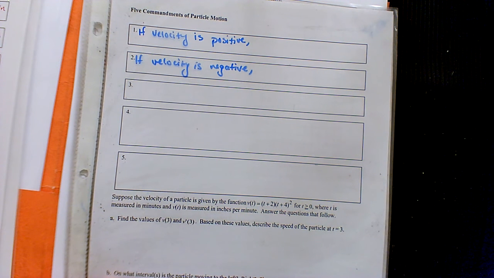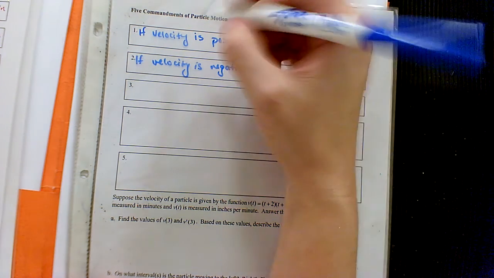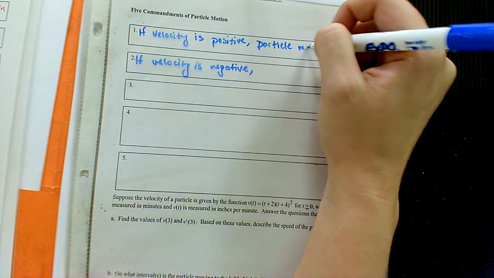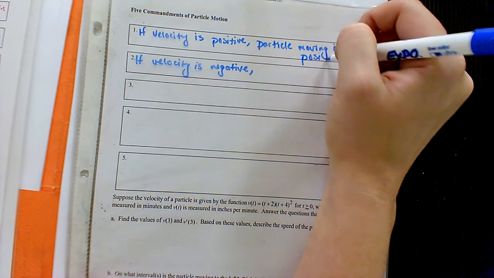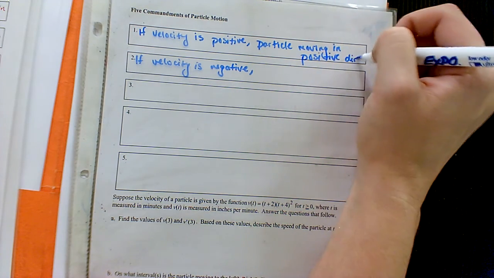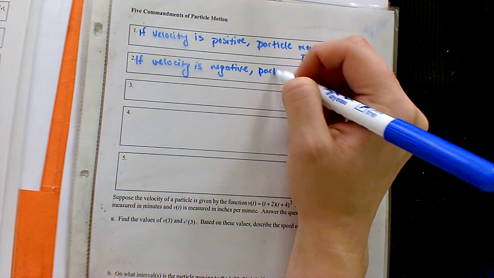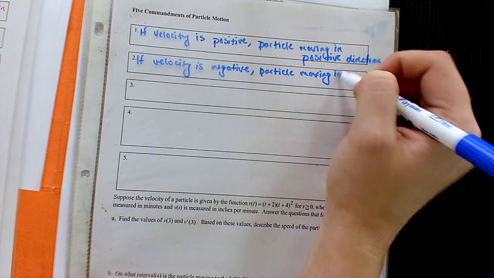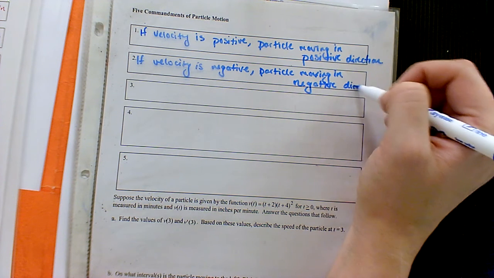How is it moving? Where is it moving? Anything like that. In a positive direction. Okay, if velocity is positive, we'll say particle moving in positive direction. Very similarly, if velocity is negative, particle moving in negative direction.